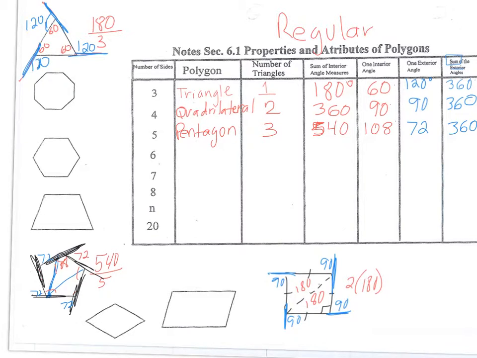First row done. Second row, 6-sided. What was the name? Hexagon. Great. How many triangles were formed from one vertex? 4, right? Because you have 3 diagonals from the same vertex. So it's 4 triangles. And if each one is 180, how many degrees is in the inside of that hexagon? 720. That is right.